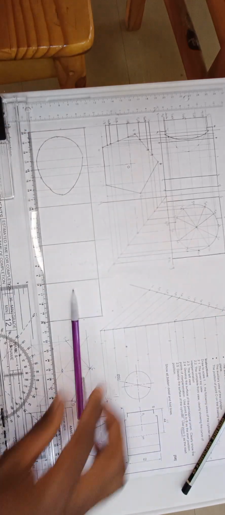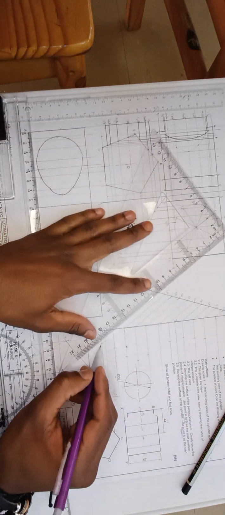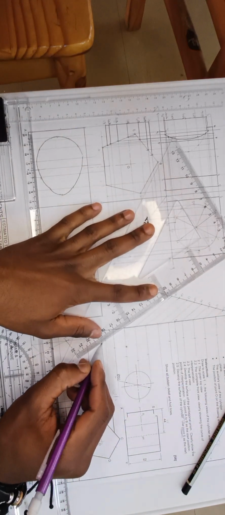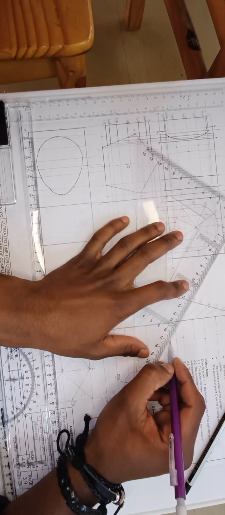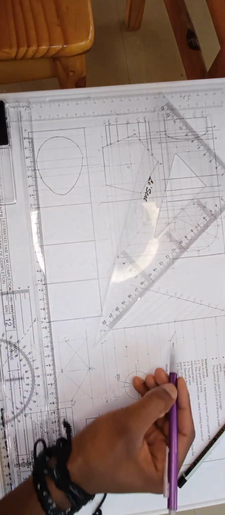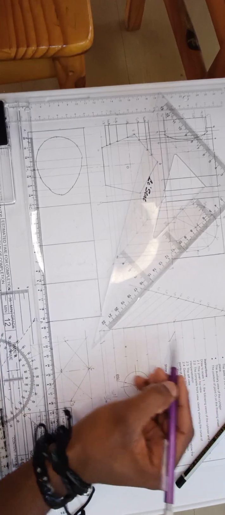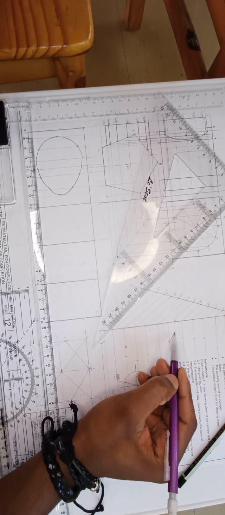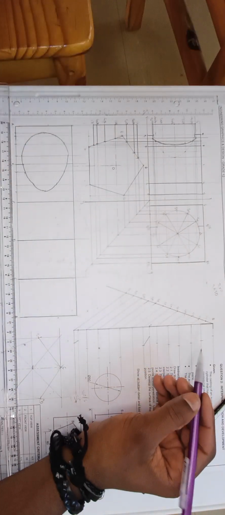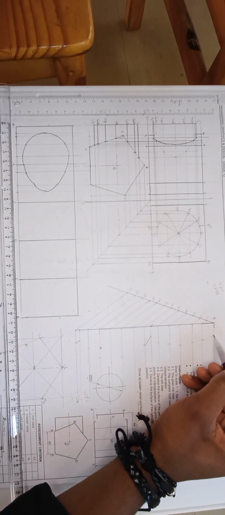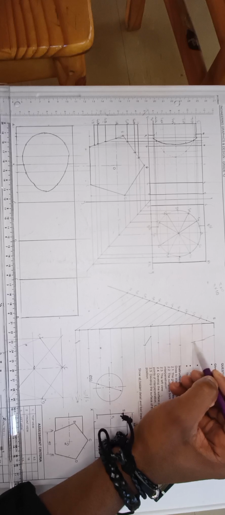Now since you have all your points, you can construct this one with your set square, and this one also. For the other ones, because this is a cylinder, you can use your freehand or your flexi curve to combine all these points. Now I'm using my freehand.